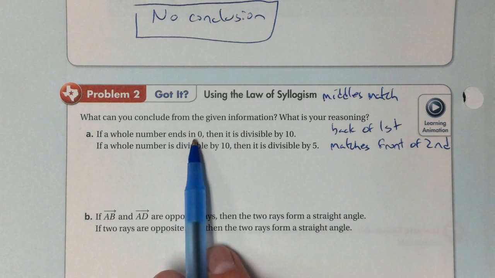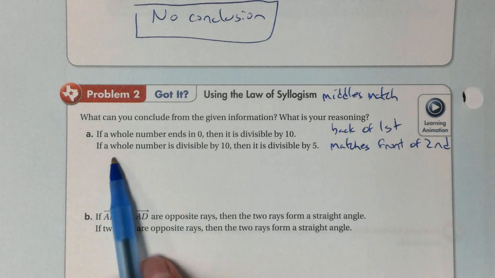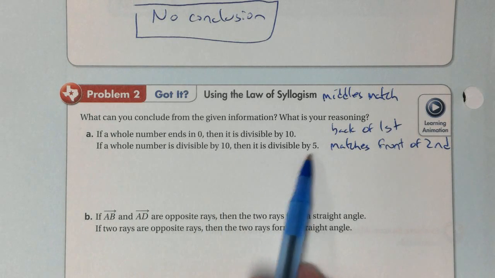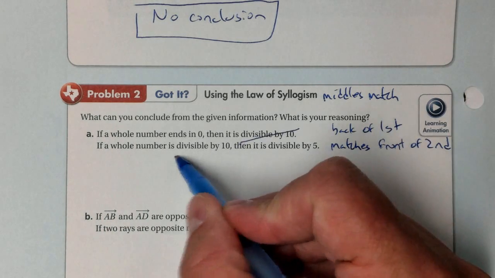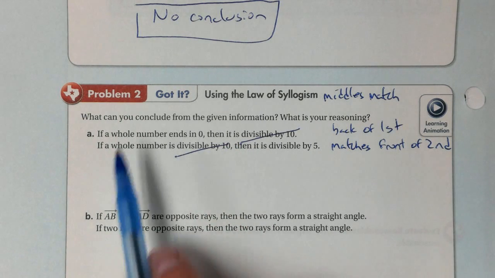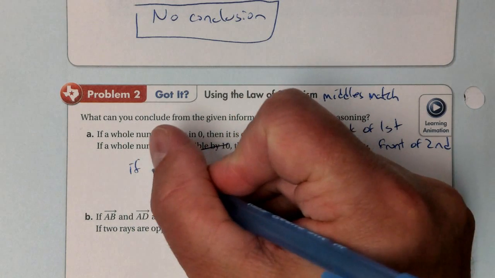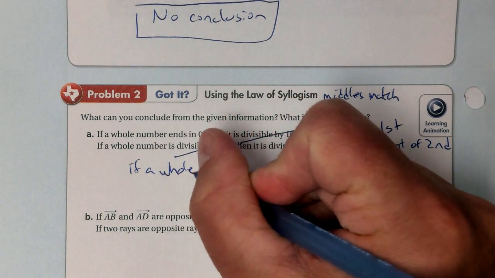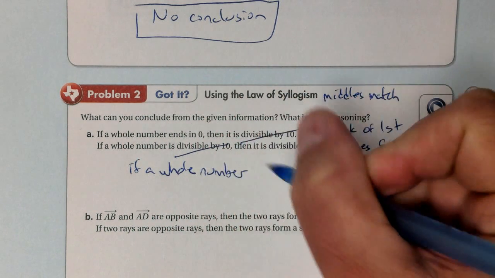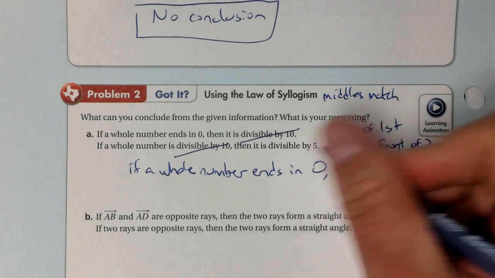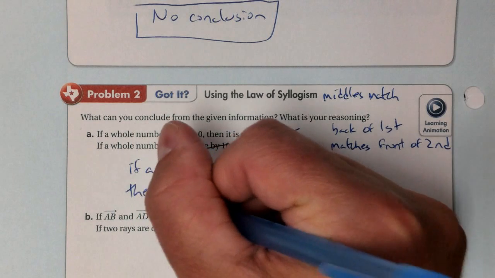If a whole number ends in 0, then it's divisible by 10. If a whole number is divisible by 10, then it's divisible by 5. So, of course, this divisible by 10 matches, and so that's what we would end up with. It's if a whole number ends in 0, then it is divisible by 5.